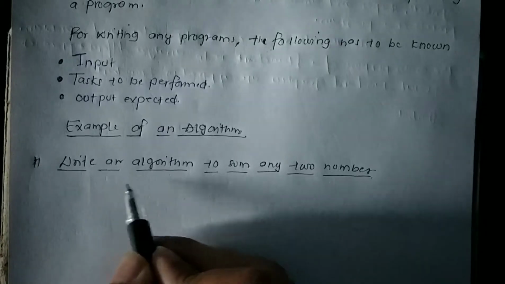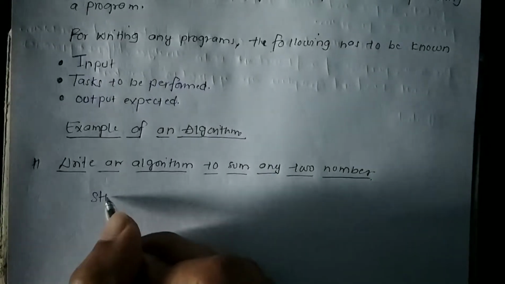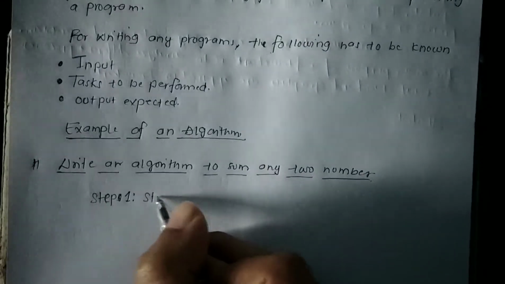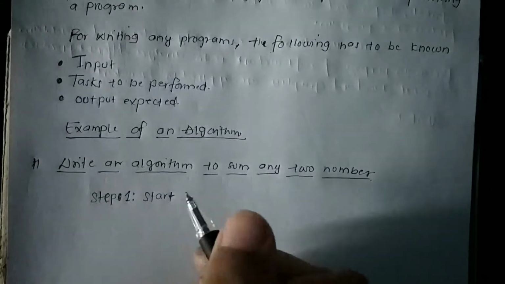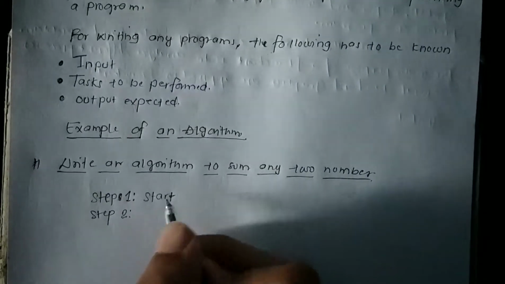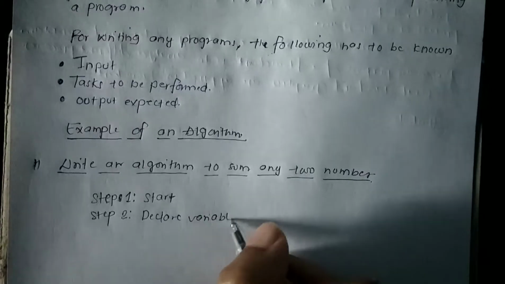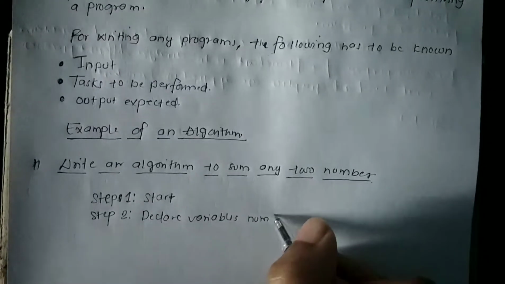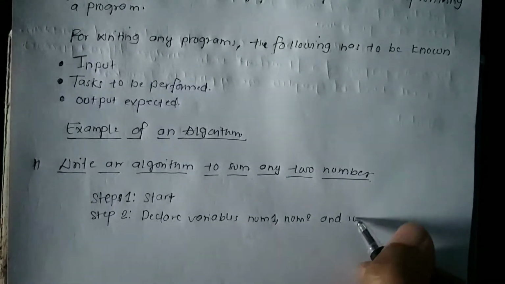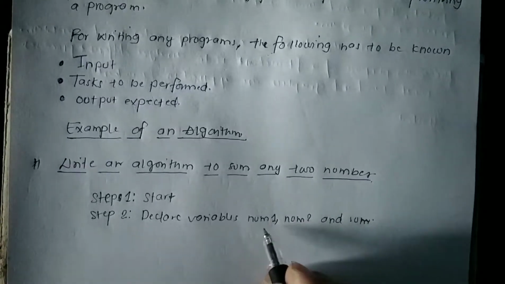Consider one problem. Write an algorithm to sum any two numbers. So, therefore it consists of steps. So let us start. Step 1. First comes start of any algorithm. Step 2. Declare variables number 1, number 2 and sum. The sum is needed to assign the value of sum number 1 and number 2.